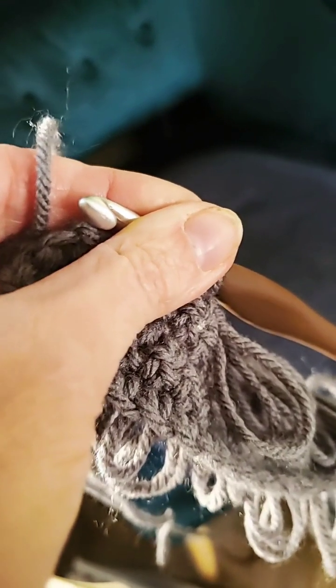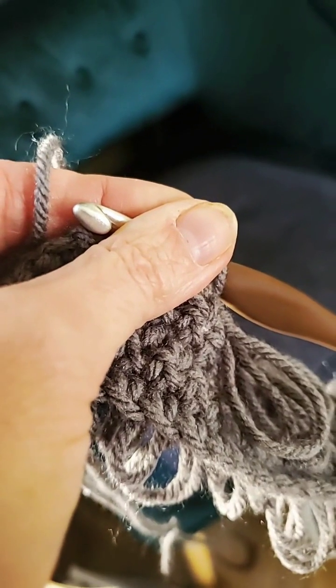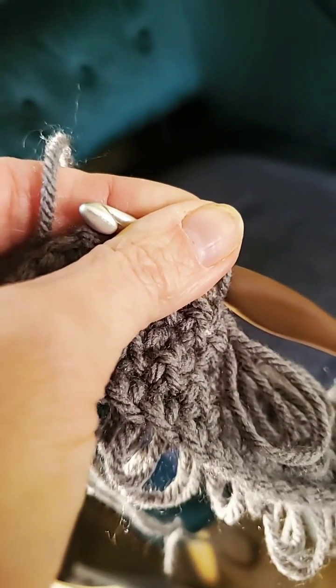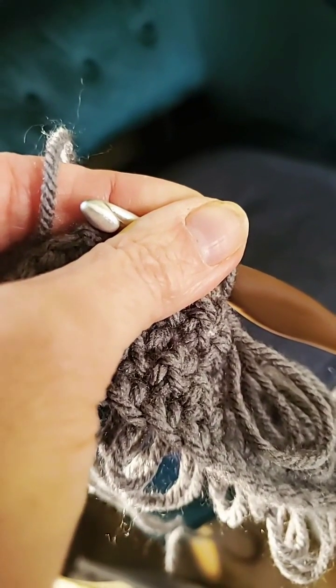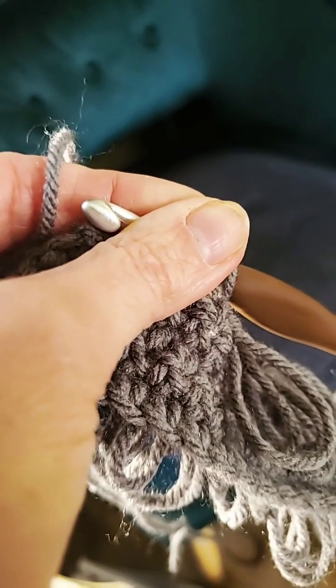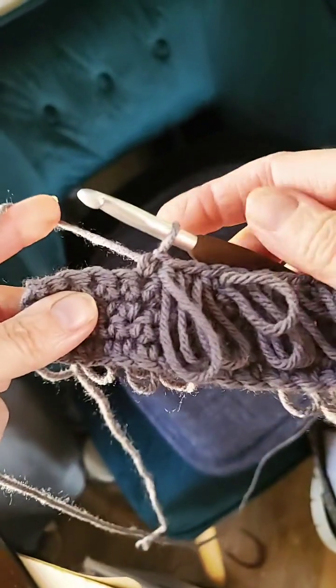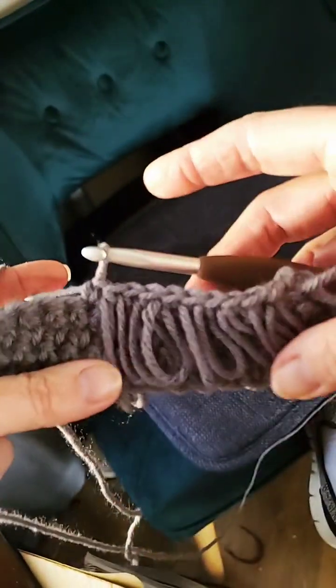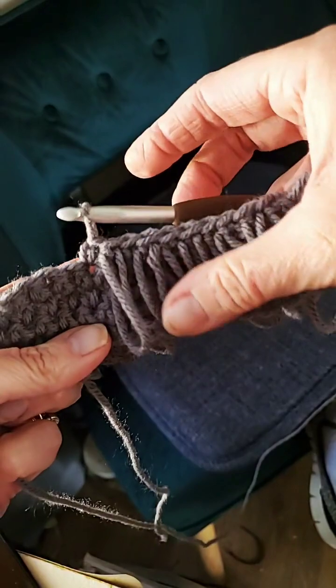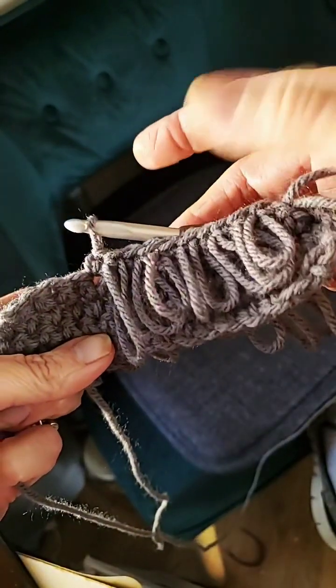Scrolling back through my comments here. Yes, this is the easier way. And Lacey, if I didn't thank you, thank you. But this is the easier way to make them a more consistent size. As you can see, they are much more consistent, and I'm not really paying attention.